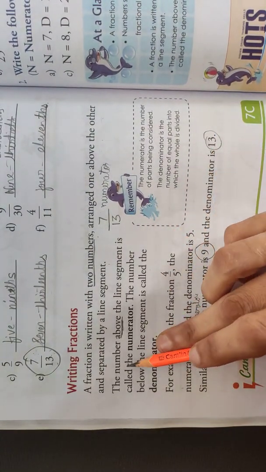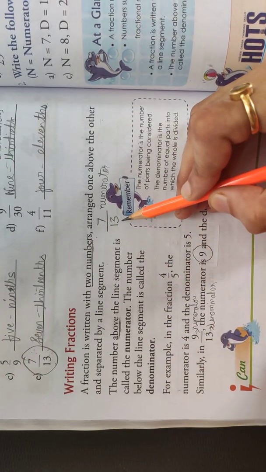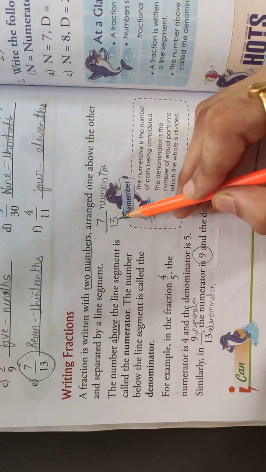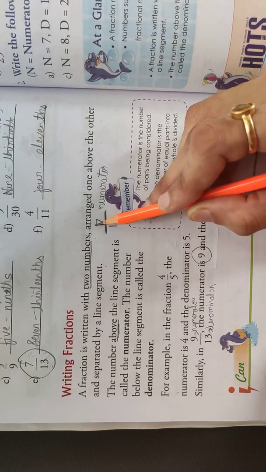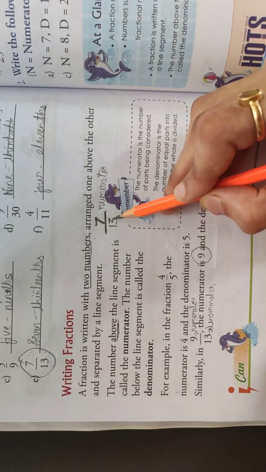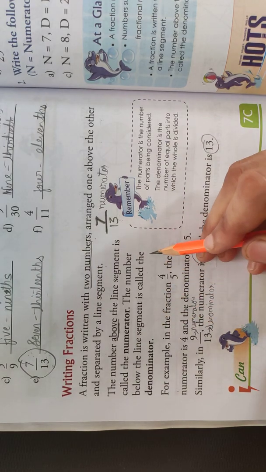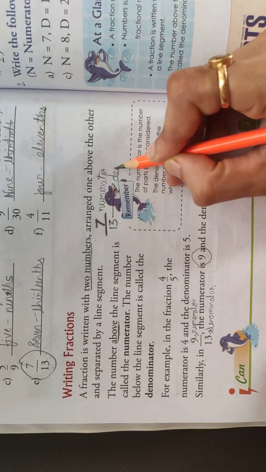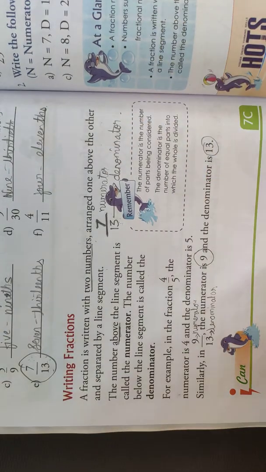Then the number below the line. Below means, in Hindi, niche. Below the line segment, this is the line segment, students. 7 is the above number and the below number is 13. So the number below the line segment is called the denominator. What do we call this number? Denominator. Okay, it is the denominator.